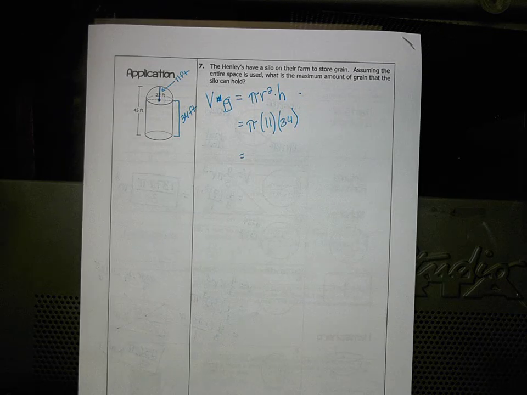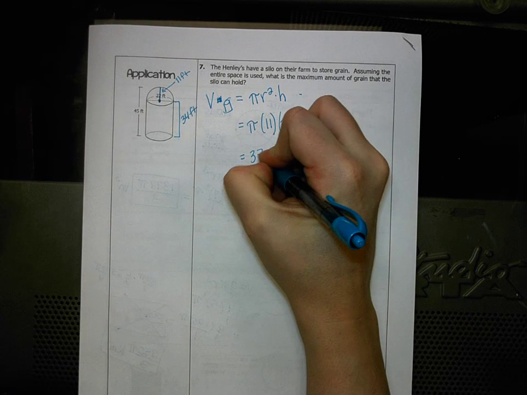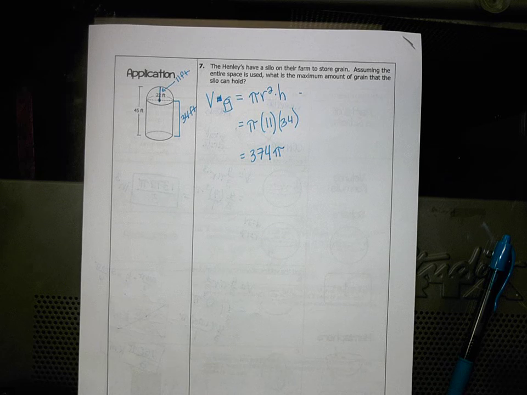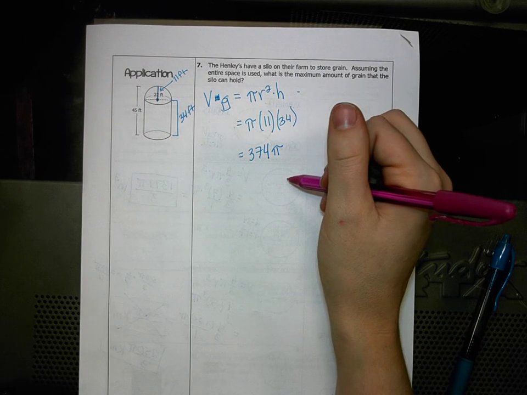So you're going to do 11 squared times 34. And we get 374 pi. We'll worry about calculating pi into our answer at the very end.